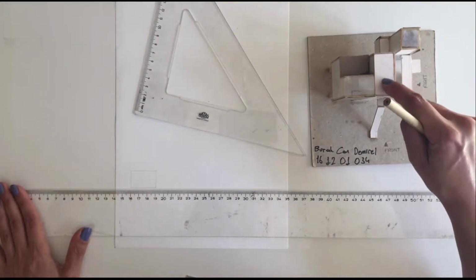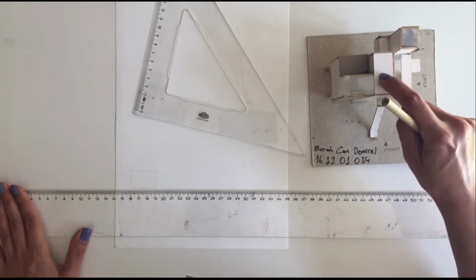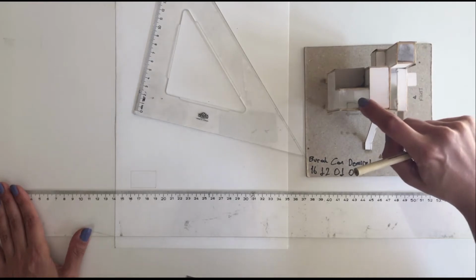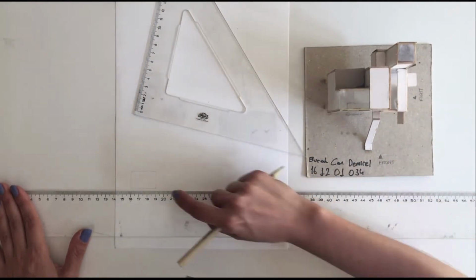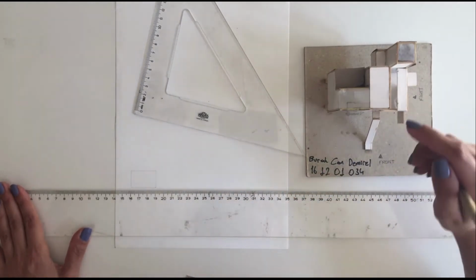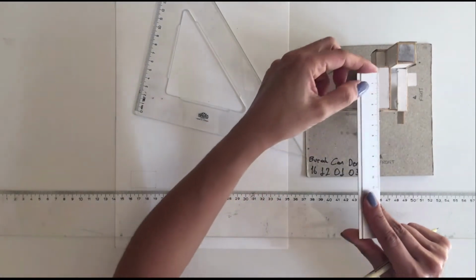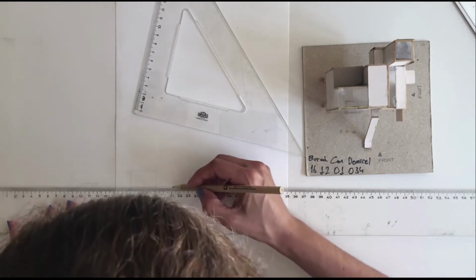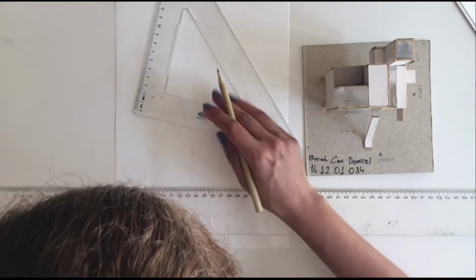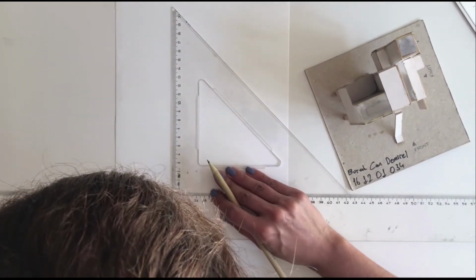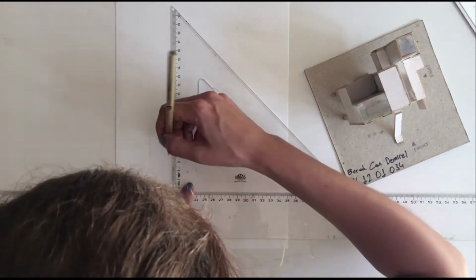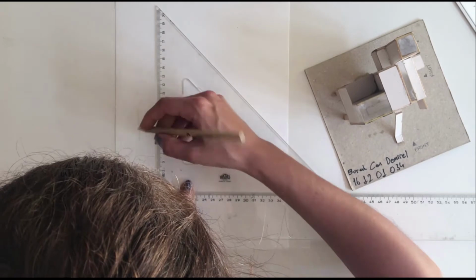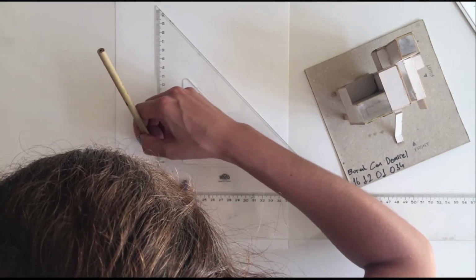Then here I have another surface. These are on the same level, but be careful that the materials are different, so there will be a line. Okay? Again, I'm going to measure it. 4.2 and 2. 2 centimeters, 4.2 centimeters.